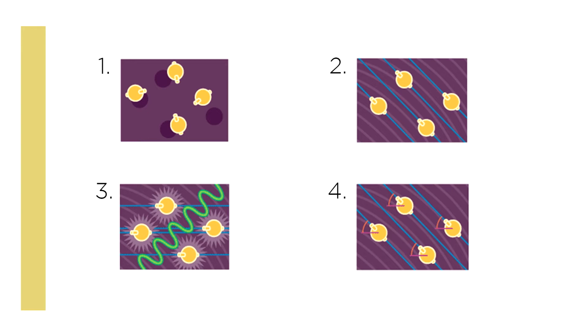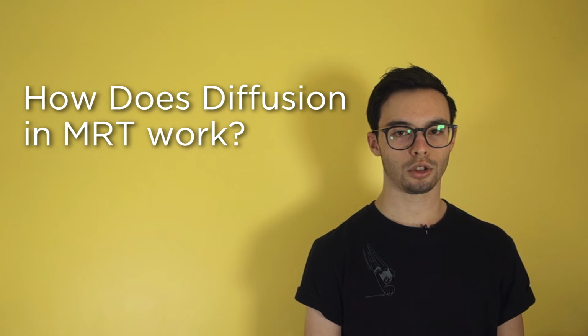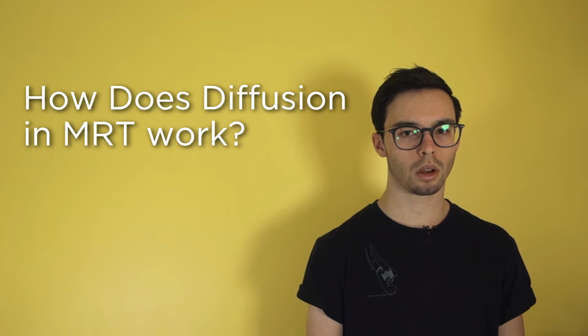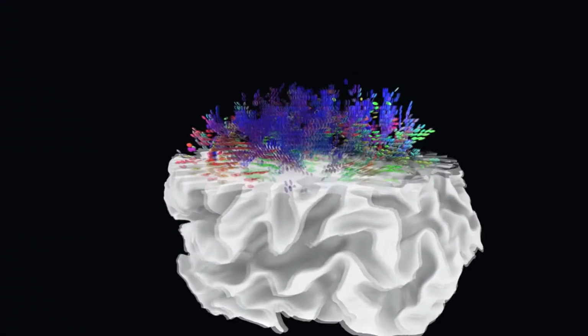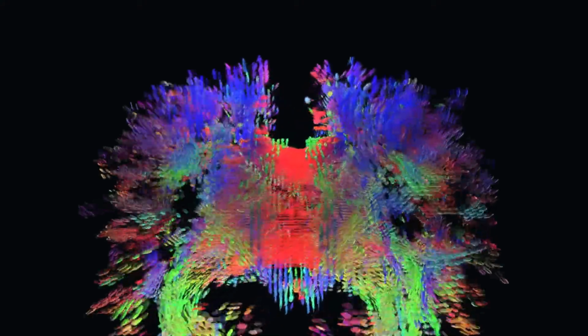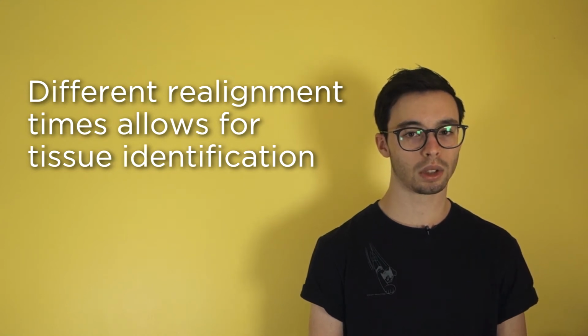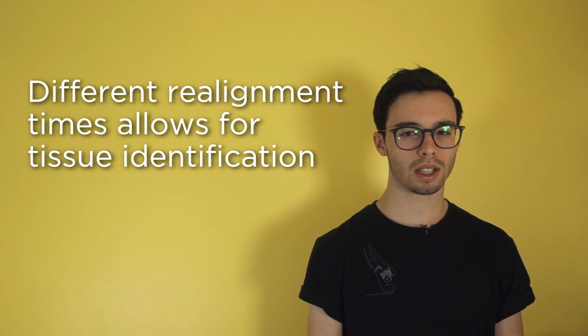The time it takes for the protons to realign is measured, and the differences between them are represented as contrast in the final image. How does diffusion tractography work? Diffusion is the spread of molecules in fluid consistent with thermal motion. By recording diffusion direction and speed, the direction of the fiber bundles in the brain can be mapped. Once these pathways are mapped, they can be linked to reconstruct connections in the brain, which is how tractography works. Each organ or tissue type shows different times for protons to realign, and they release different amounts of energy. This allows for identification of tissues and can detect abnormalities.